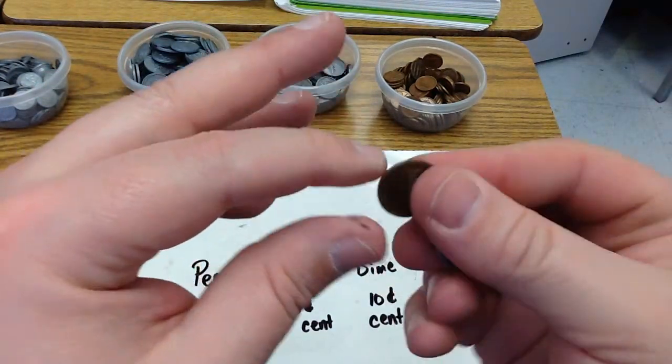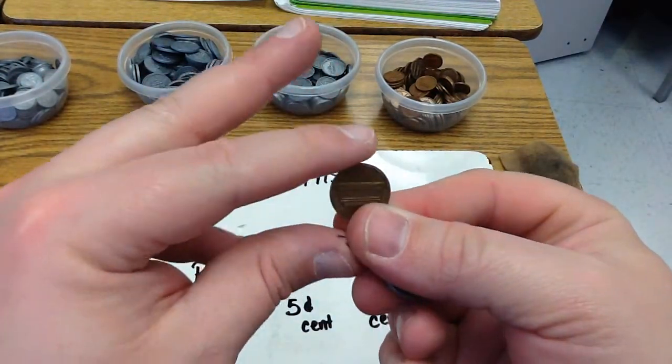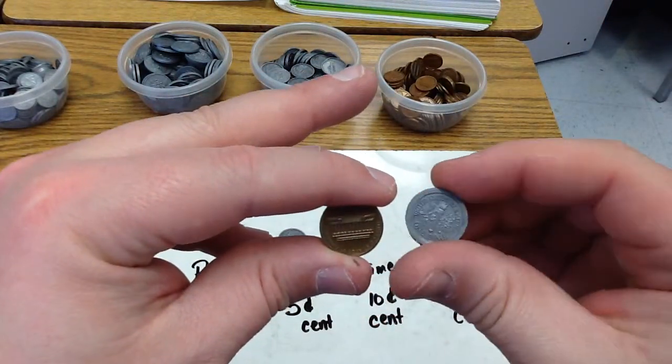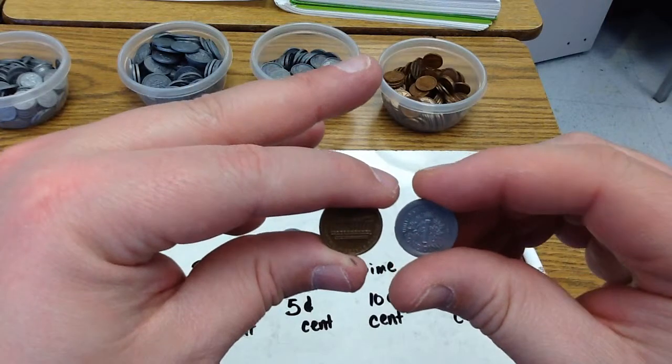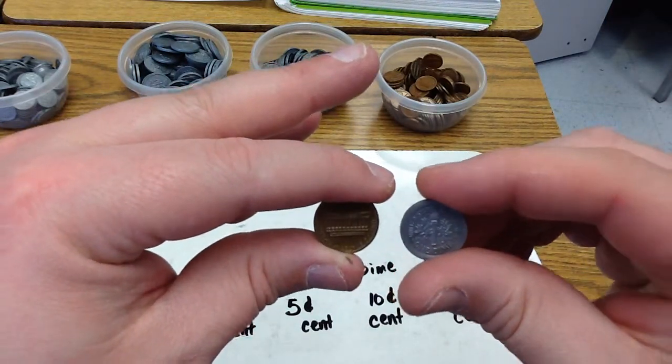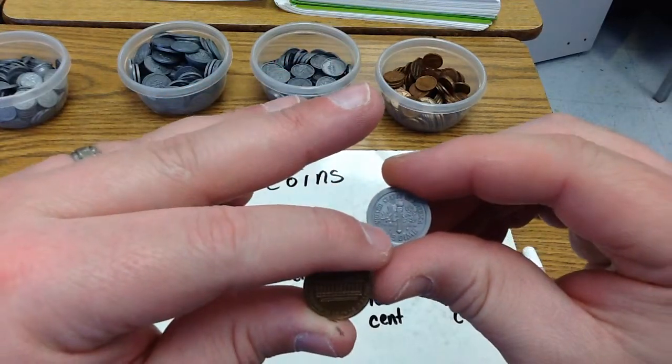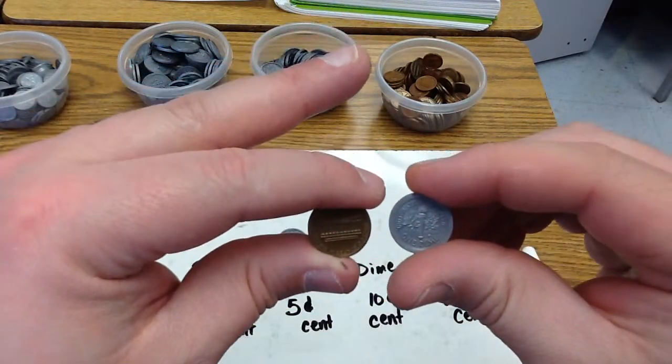But also, what if you just have the back? Well, here's the back of a penny, and there is that building, and here we have the back of a dime. So you can see they have two different backings. And this one actually will say right here, if you look at the dime, it says 1 dime. So that's one way you can tell the difference.